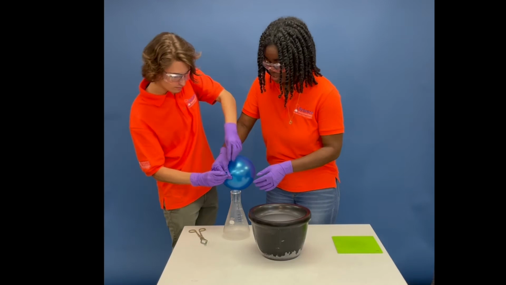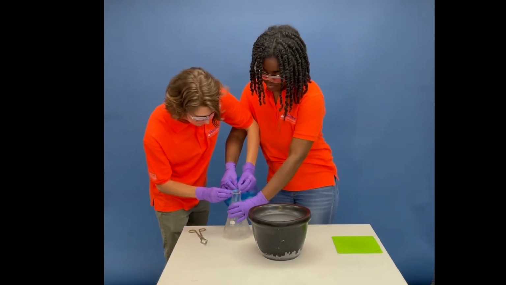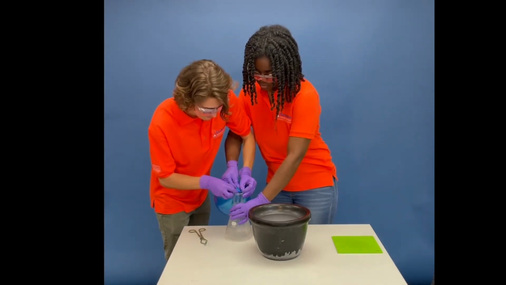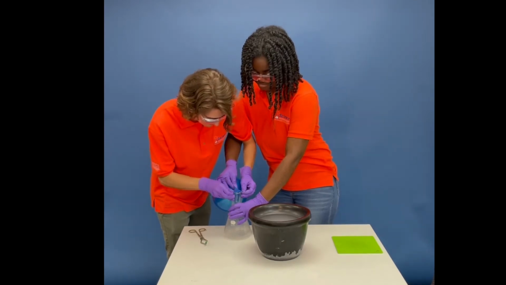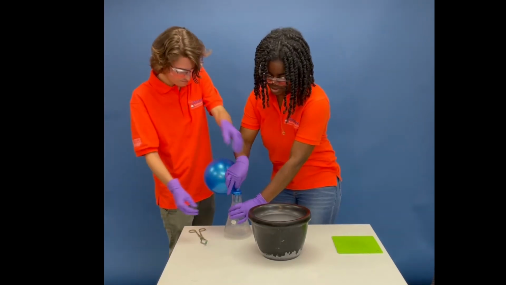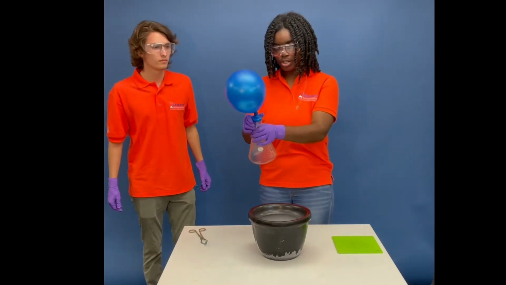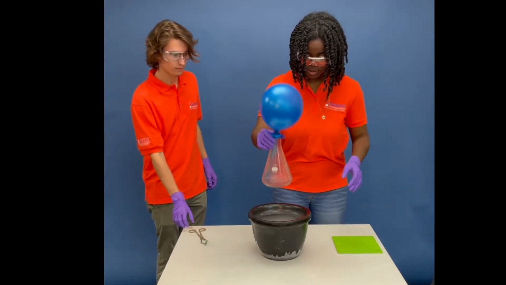And put it on top of the flask. And now that that's on there, we're going to lower it into this liquid nitrogen.